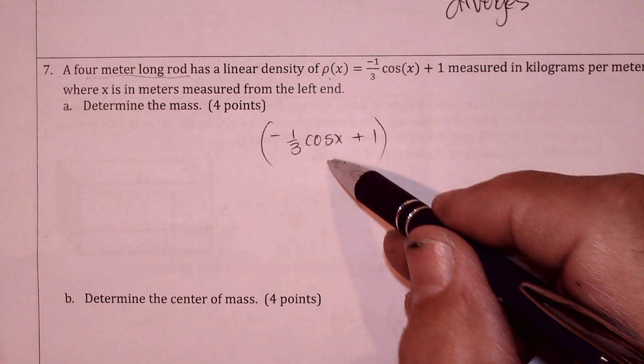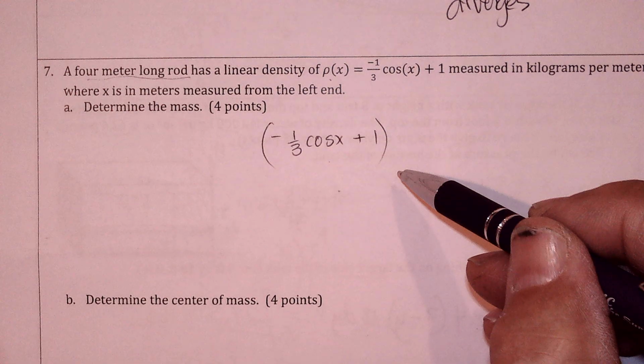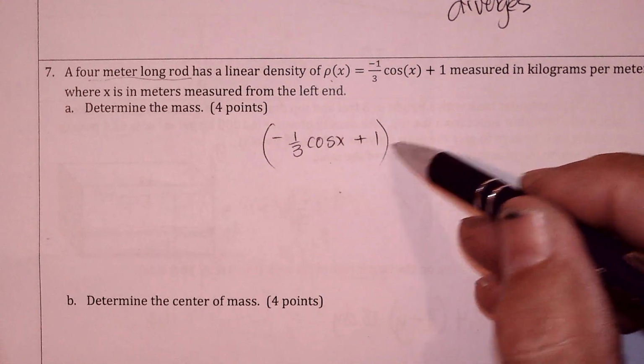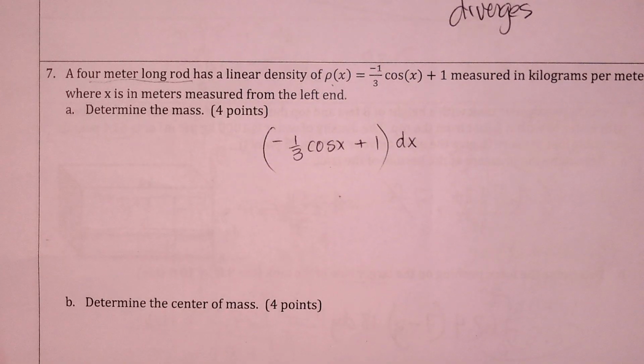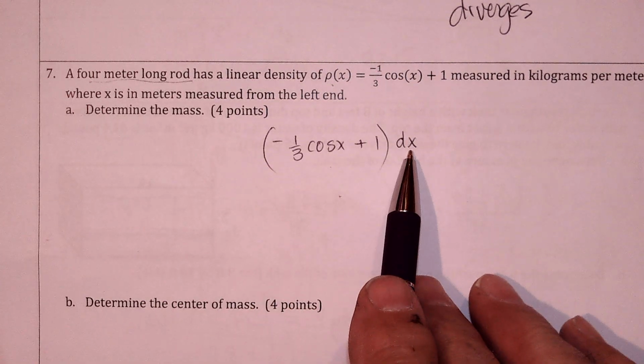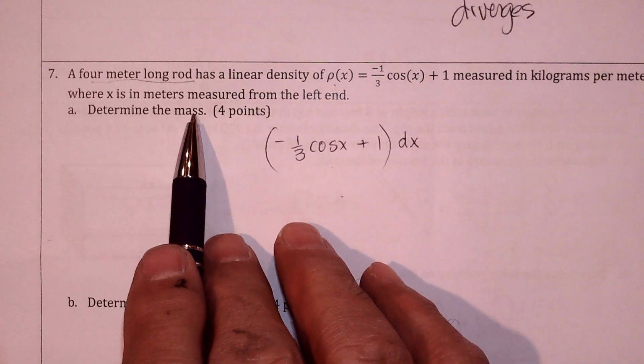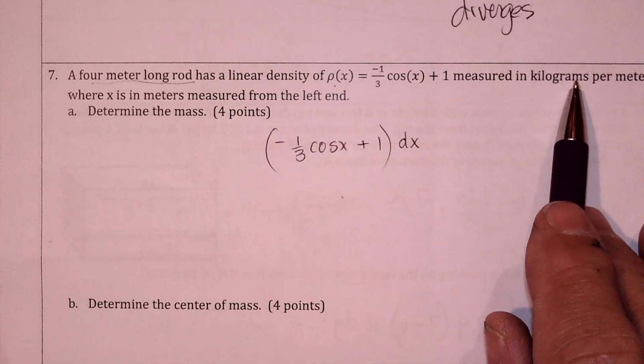That's in kilograms per meter. So we got to take it times a chunk, and that'll give you the kilograms. And I want mass, so we don't have to change this to newtons.